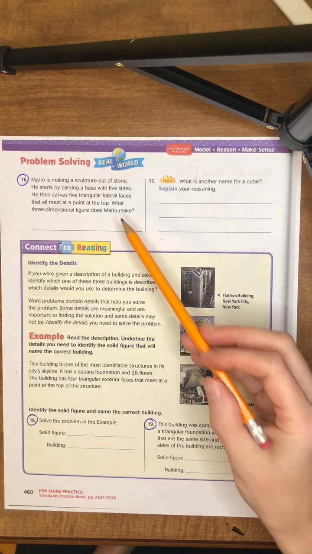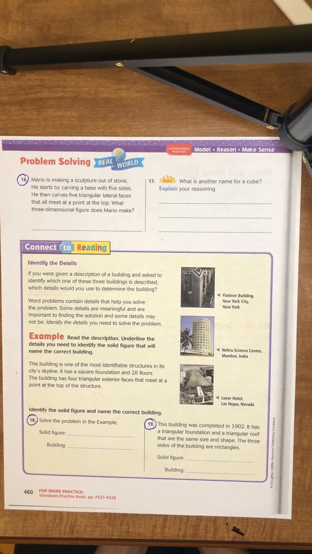Number 16. Mario is making a sculpture out of stone. He starts by carving a base with 5 sides. He then carves 5 triangular lateral faces that all meet at a point at the top. What three-dimensional figure does Mario make? Connect to reading. Identify the details.